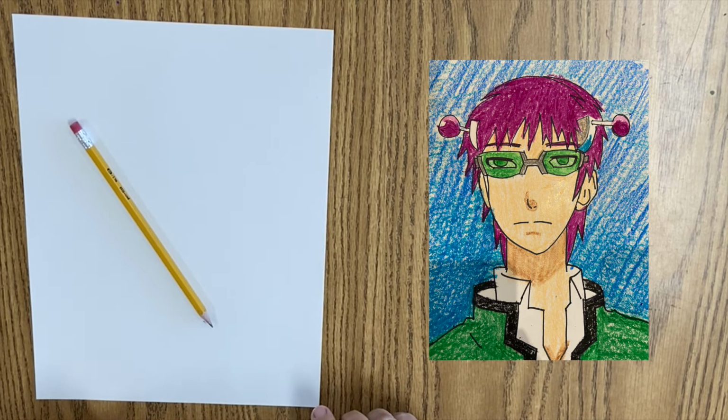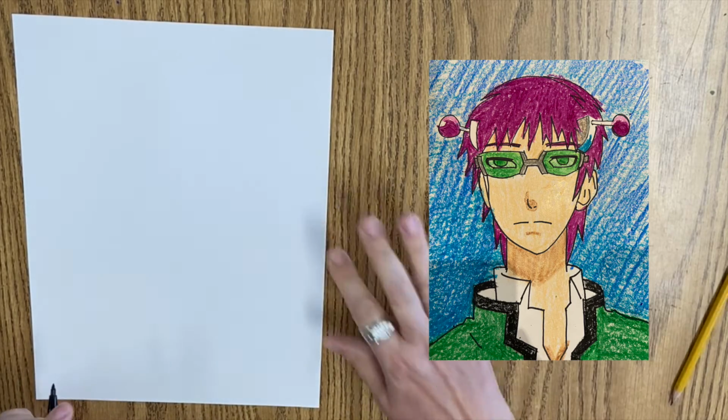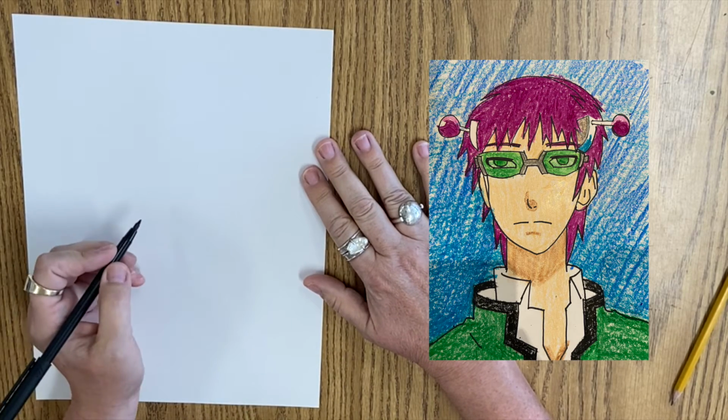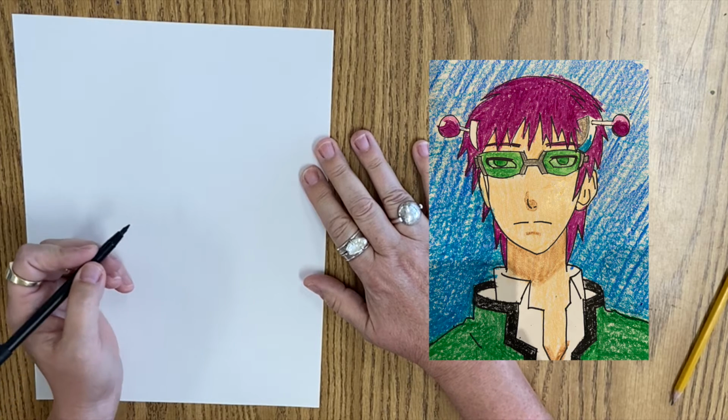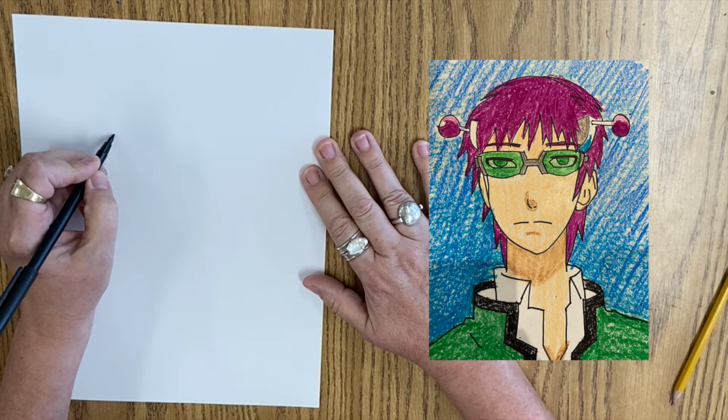We're going to be drawing Saki K from the Disastrous Life of Saki K. All right, here we go. So we're going to start by putting her little head things on.